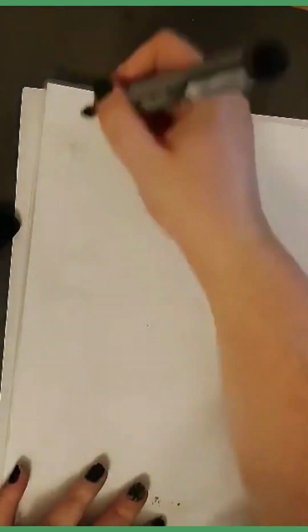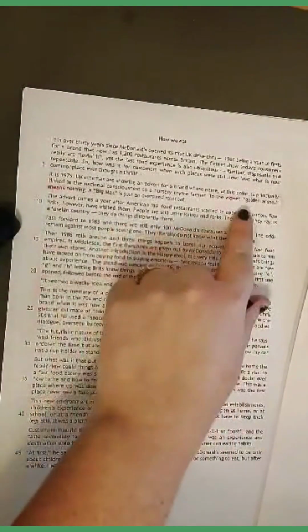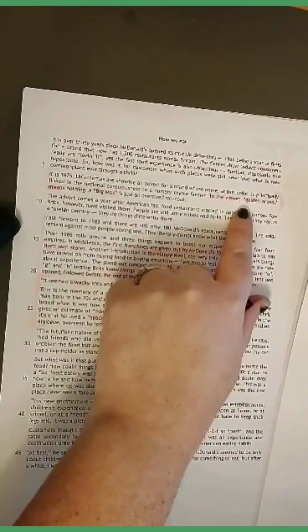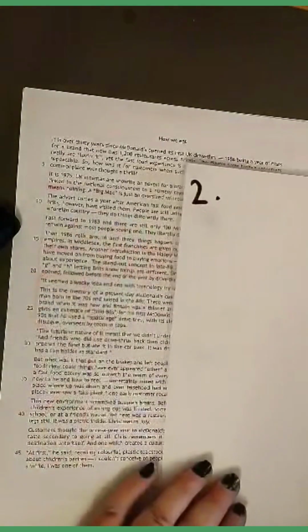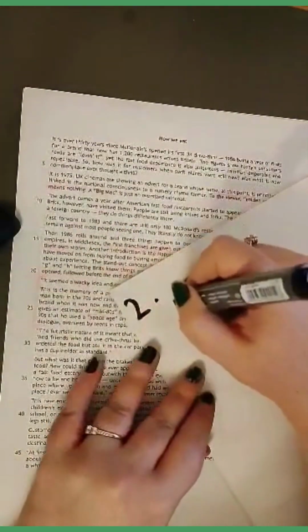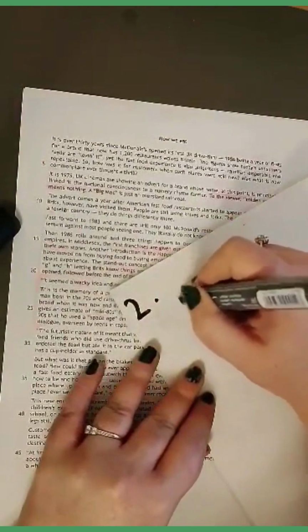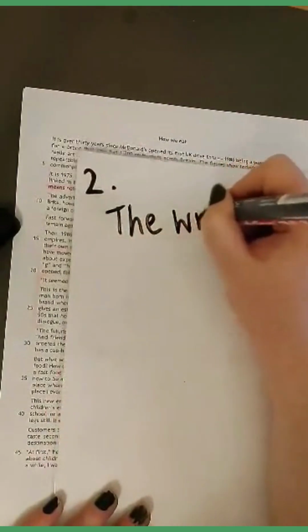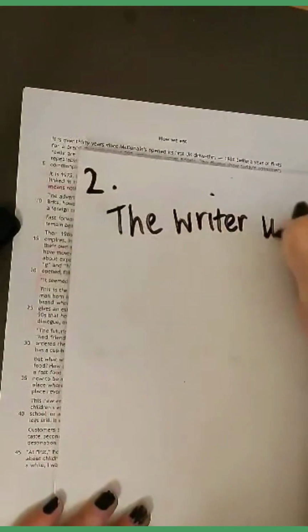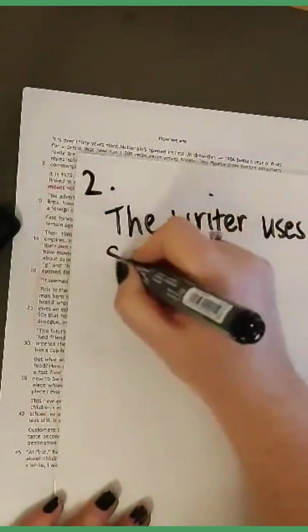So question 2, and we've got lots to pick from here, but I think we should go for this short sentence. To the viewer, golden arches means nothing. So we're going to start with identifying. The writer uses a short sentence.